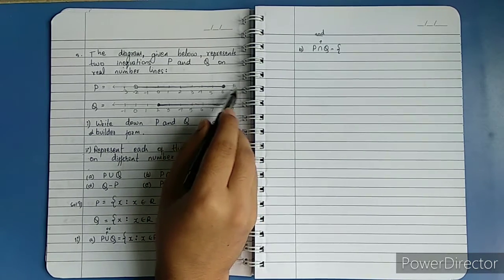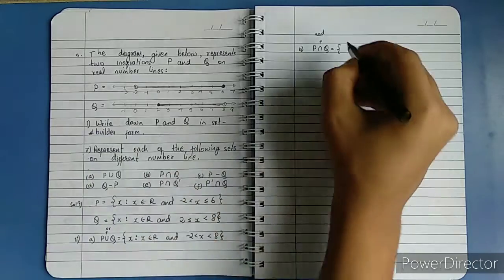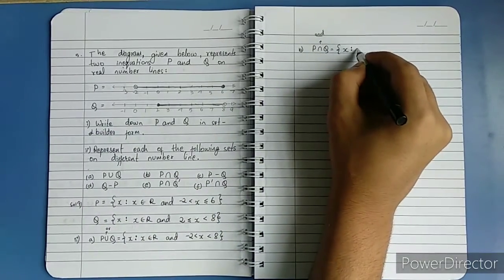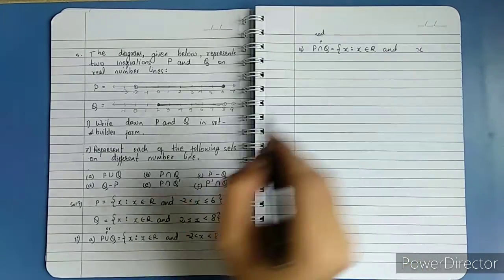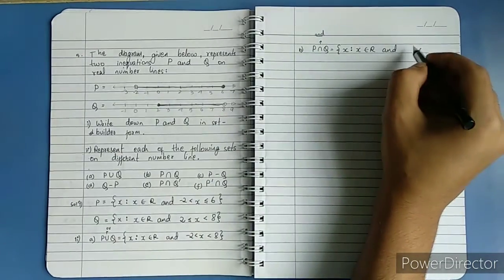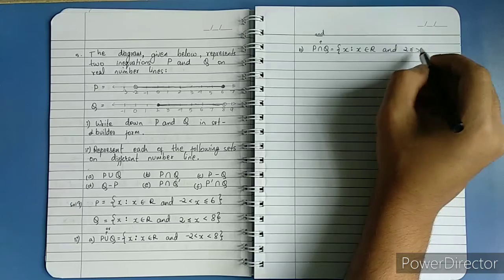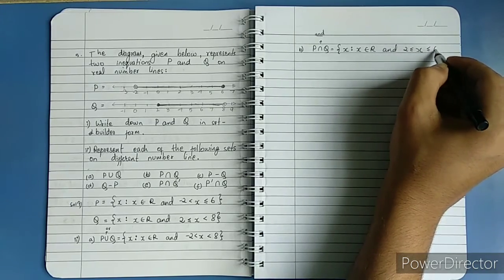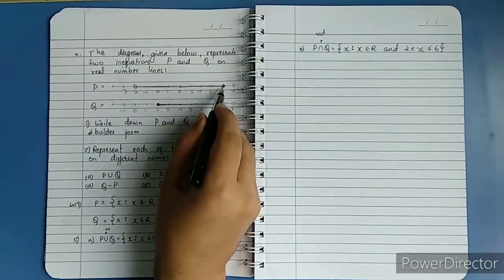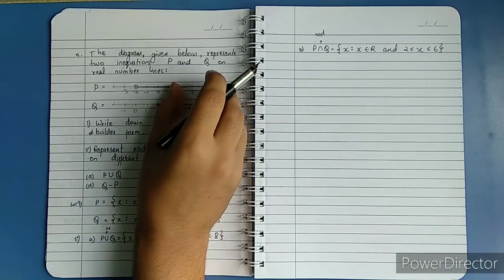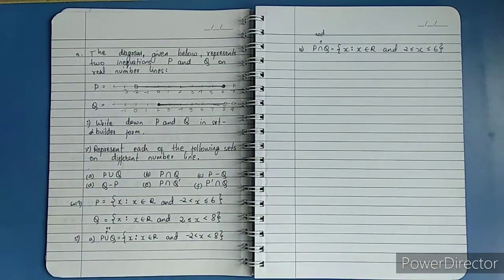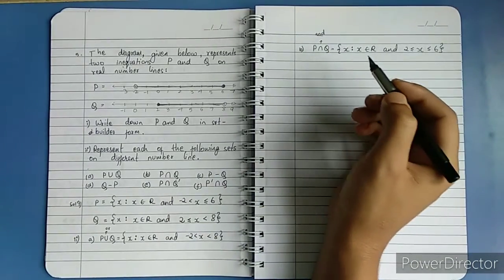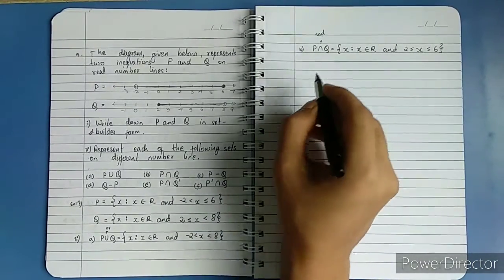Since it is absent in one, we'll exclude that as well. So P intersection Q will have X such that X belongs to a real number, and X is greater than or equal to 2 and less than or equal to 6. From 2 till 6 is common in both. So this represents your set intersection.